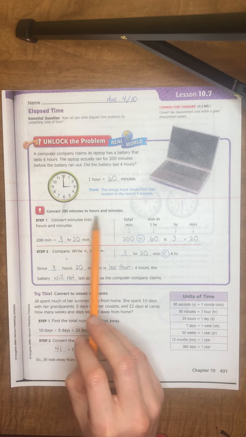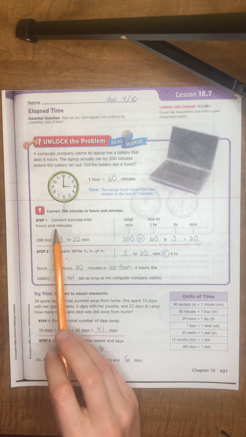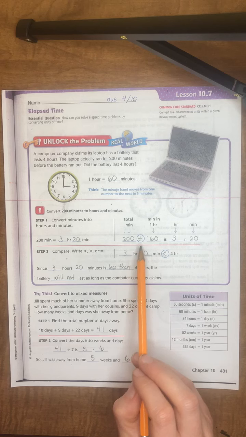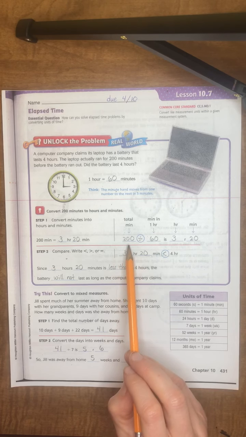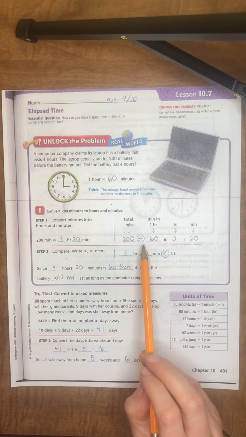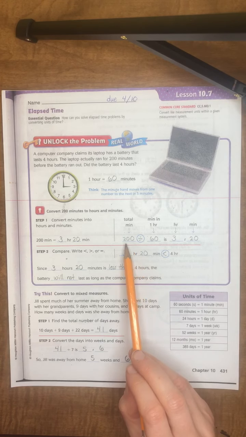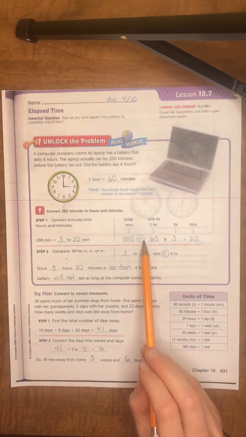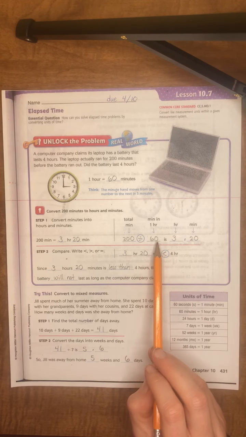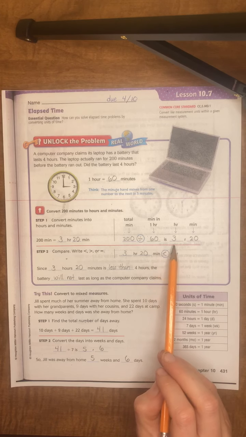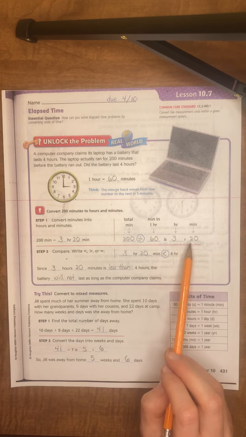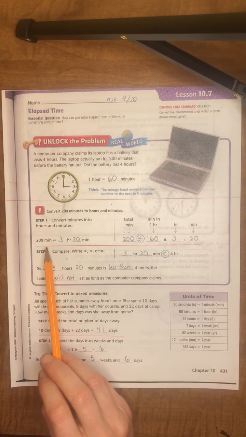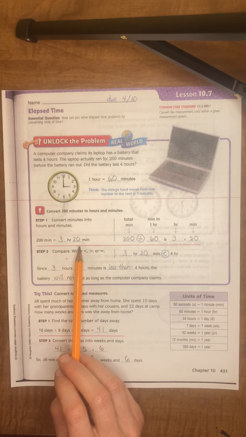Convert 200 minutes to hours and minutes. So step 1, convert minutes into hours and minutes. You would take the total amount of time that it actually ran, which is 200 minutes, and you would divide, because you're going from a lower unit of measurement to a higher. There's 60 minutes in 1 hour, and that equals 3 hours with 20 minutes left over. So that means that 200 minutes is equal to 3 hours and 20 minutes.